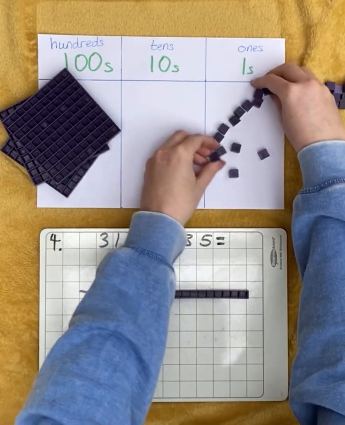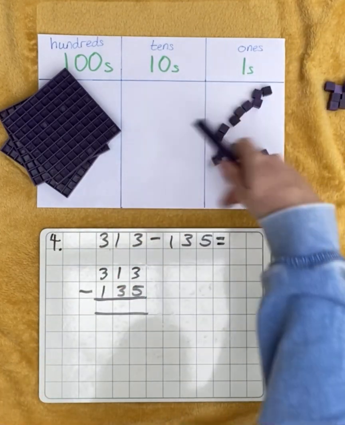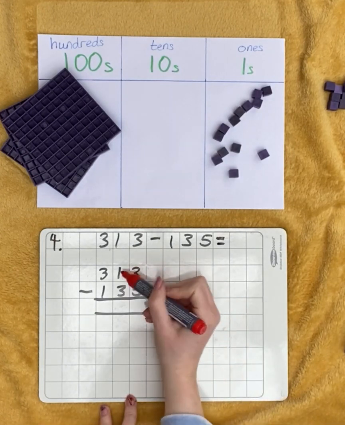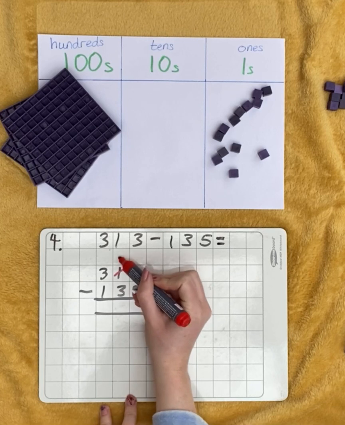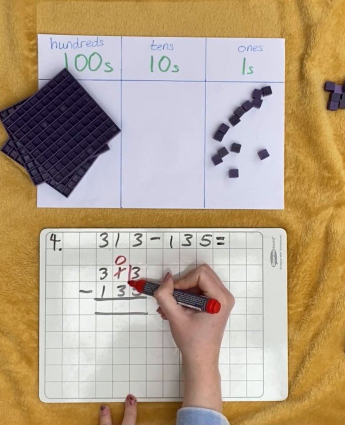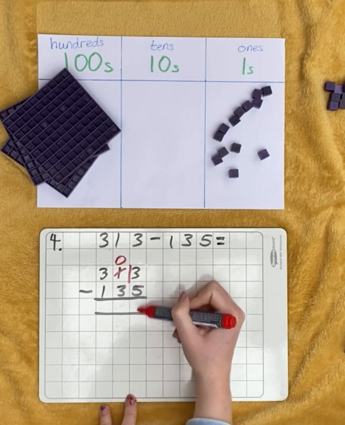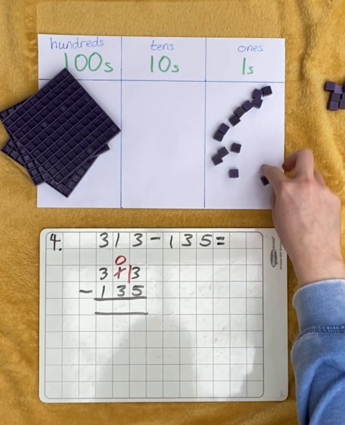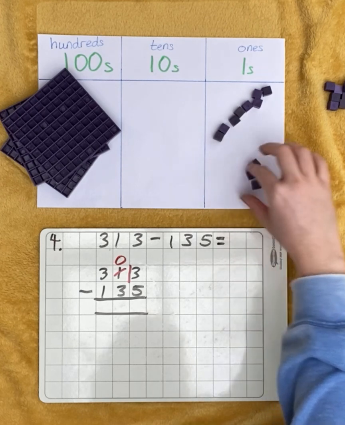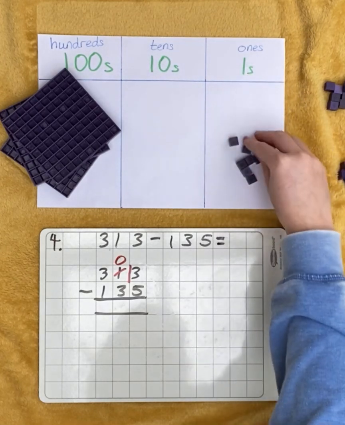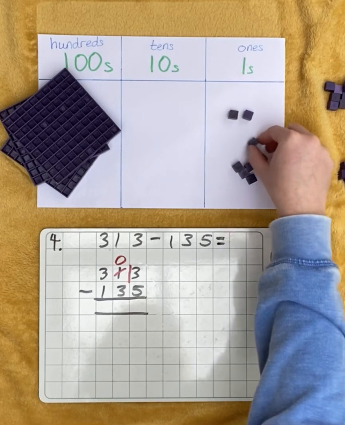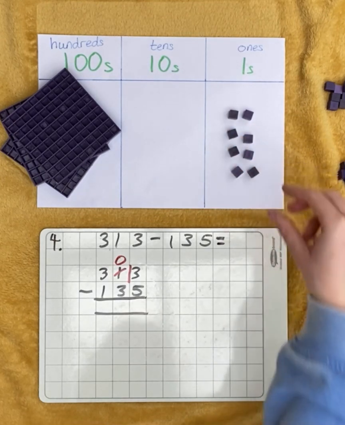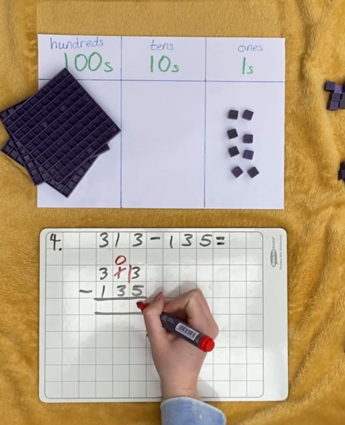So we've regrouped this 10 for these 10 ones. So on the column subtraction, we've regrouped this 10, so there's going to be 0 in the tens and 10 ones more into the ones. So we have 13 ones now minus 5. So now we can do that. So we can take away 1, 2, 3, 4, 5. We can see how many ones are left. 1, 2, 3, 4, 5, 6, 7, 8. So 13 take away 5 is 8.